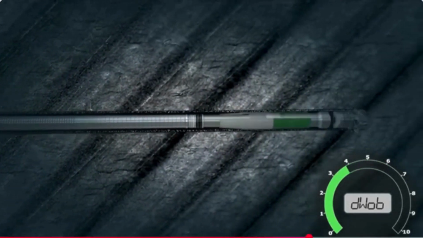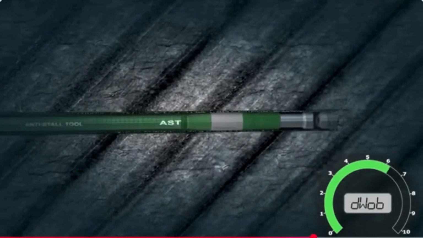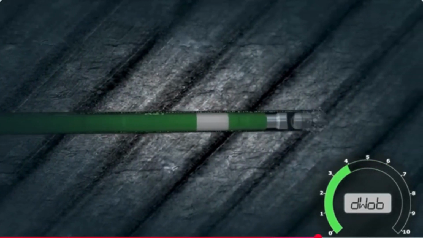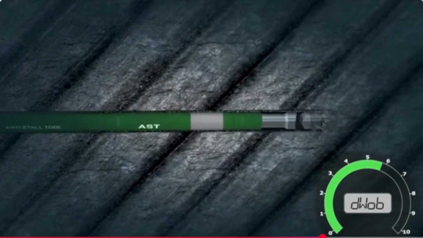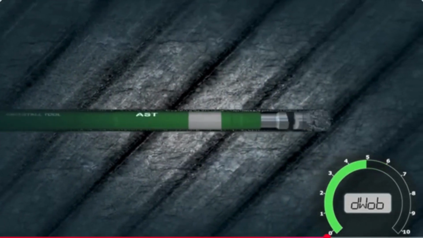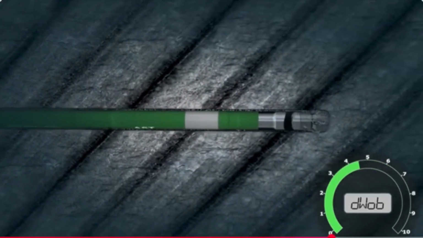The AST tool is typically placed within 200 feet or 60 meters from the bit and does not require any signal or manipulation from surface in order to function.